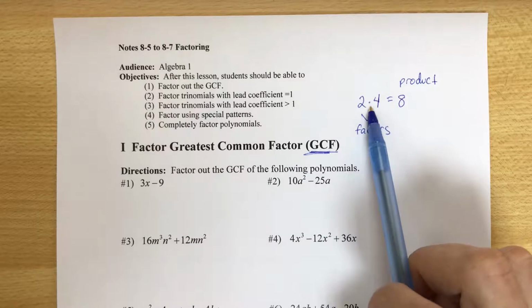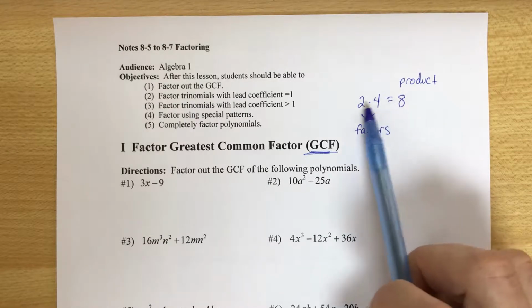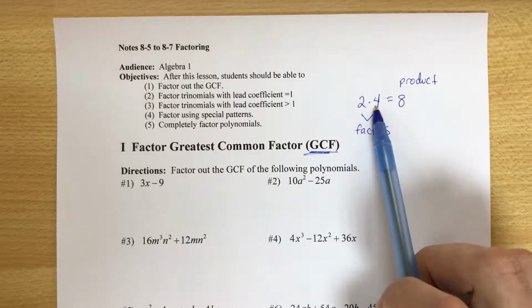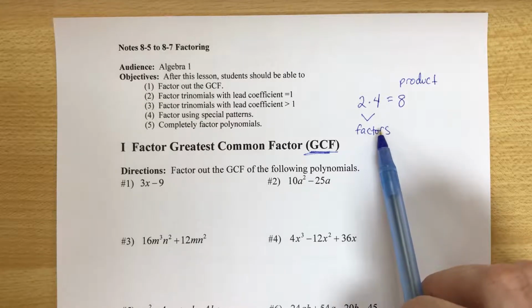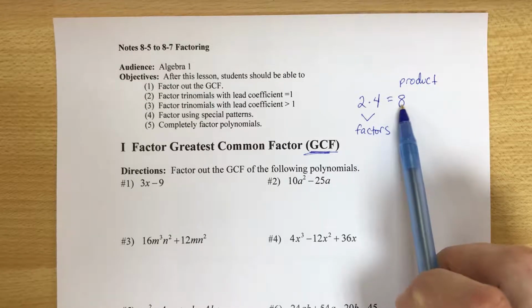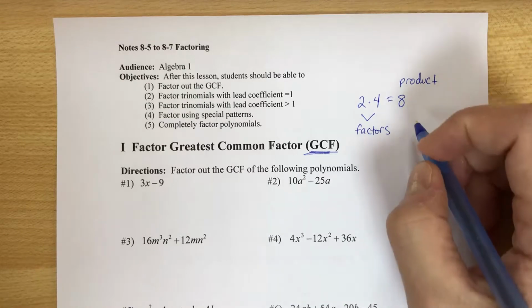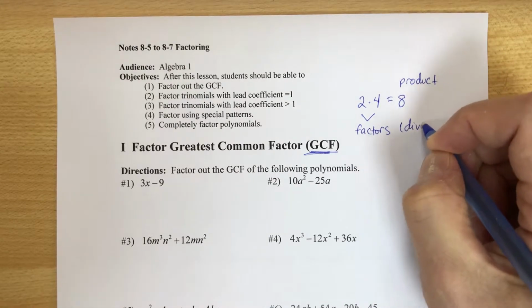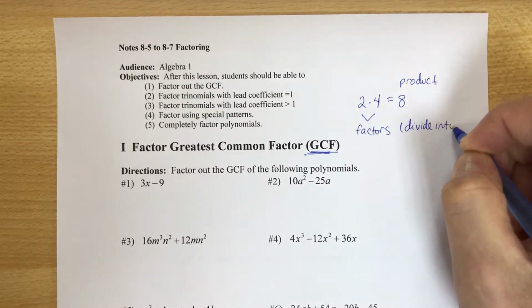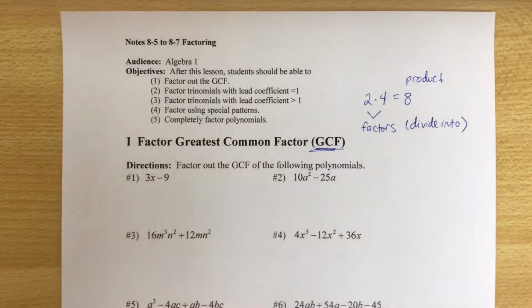So what you get from multiplication is the product, but the actual numbers that you're multiplying are the factors. You can also think of it as the factors divide into the product, whatever that value is.